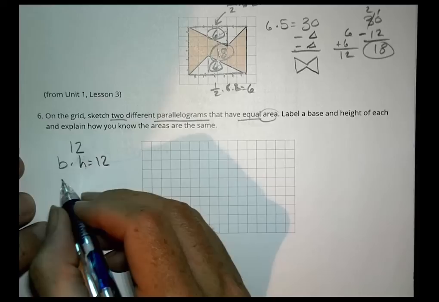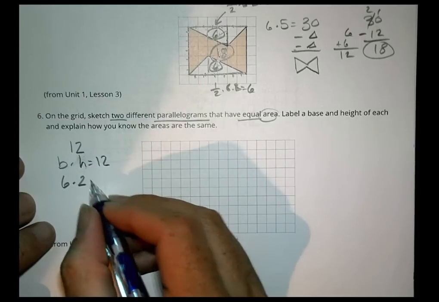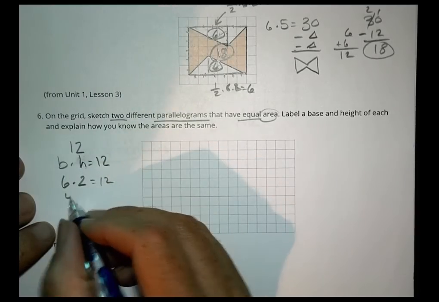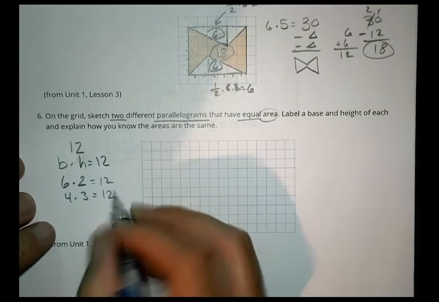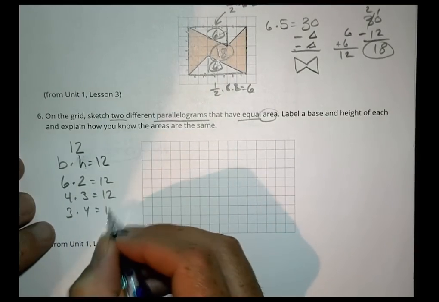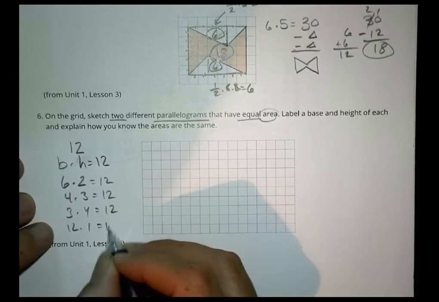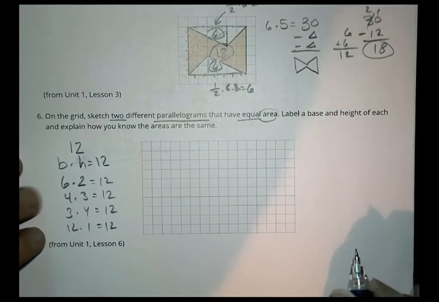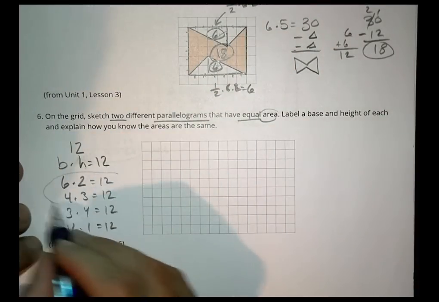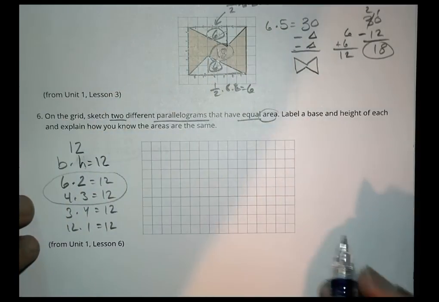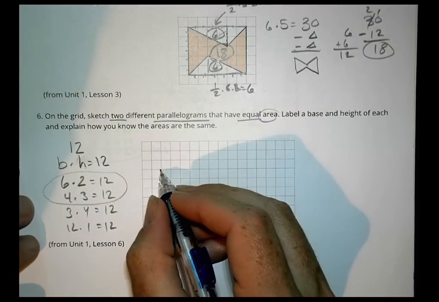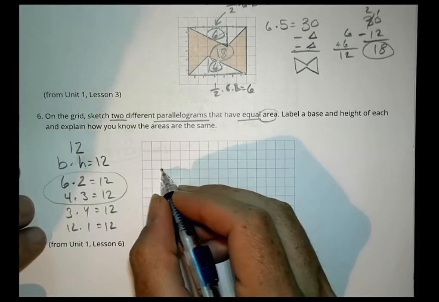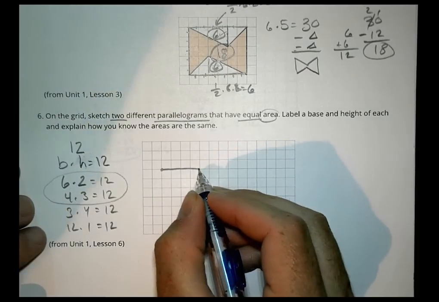So for that, I could have 6 times 2 equals 12. I could have 4 times 3 equals 12. I could do 3 times 4 equals 12. I could do 12 times 1 equals 12. So a lot of options there. For now, I'm going to go ahead and use those two just for my example. So first, let's draw a parallelogram with a base of 6. 1, 2, 3, 4, 5, 6.